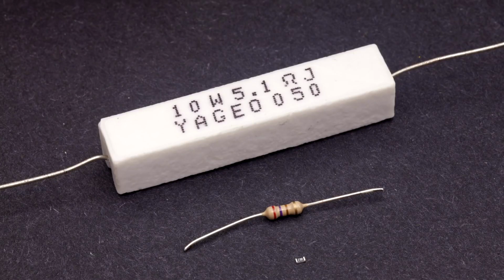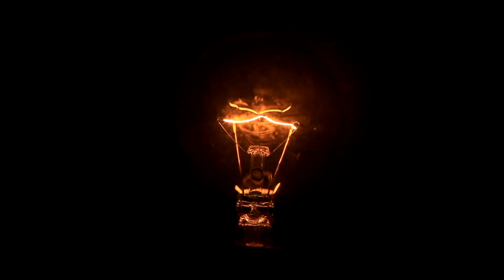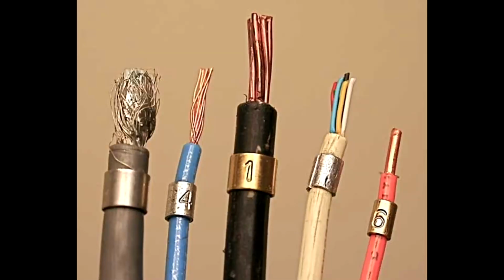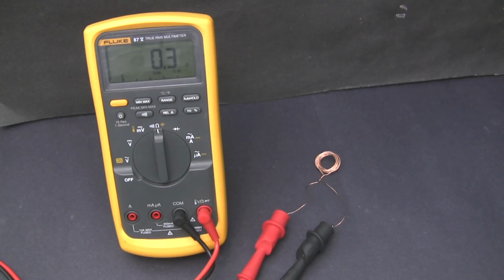And here is a power resistor. And right here is a light bulb. What is a light bulb? It is a resistor too. These are conductors. Conductors conduct electricity, and when you use a multimeter to check it, it shows up as almost 0 ohms, which means it's a good conductor of electricity.